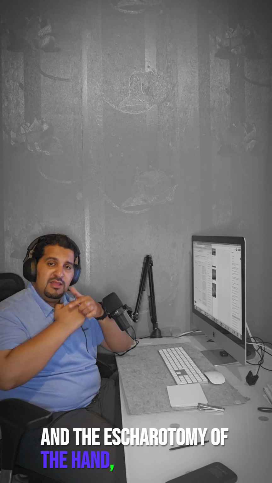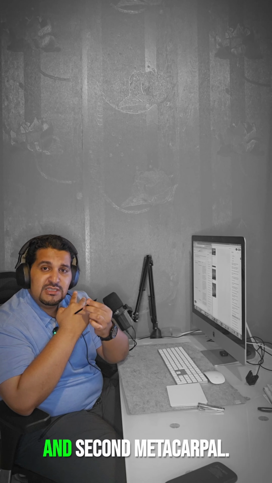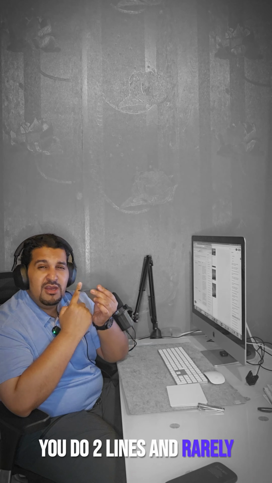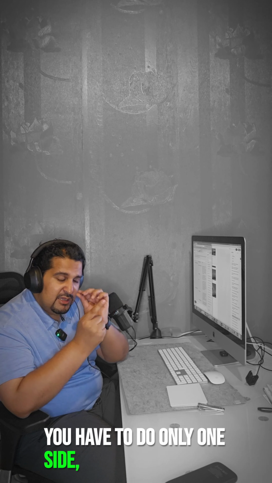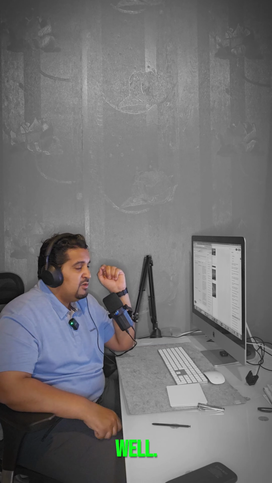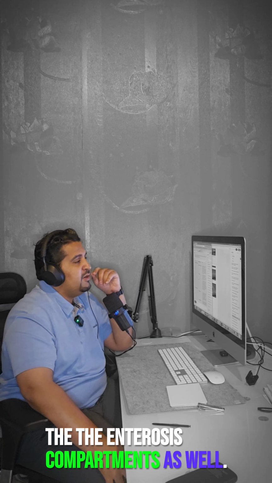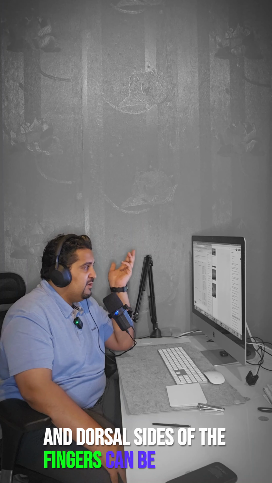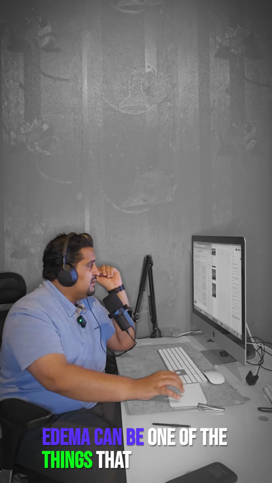For the escharotomy of the hand, I can just show the lines between the first and second metacarpal. You do 2 lines, and rarely you can find that someone does the fingers. But if you do the fingers, you have to do only one side, never two sides together. Then you have to know that in the hand there are 10 compartments as well: the thenar, the hypothenar, and the interosseous compartments. So incision of the lateral and dorsal sides of the fingers can be performed, and a carpal tunnel opening in severe edema can be one of the things that we can do.